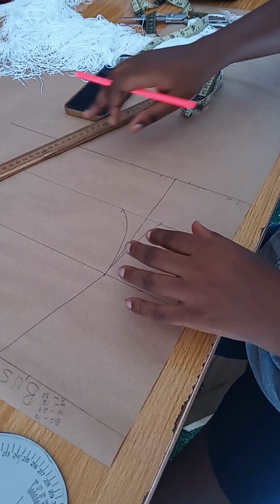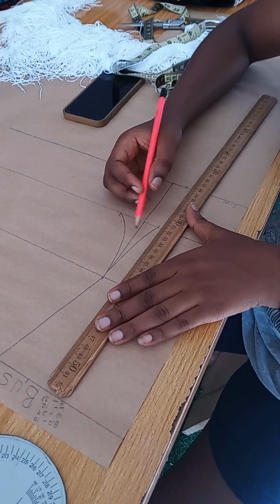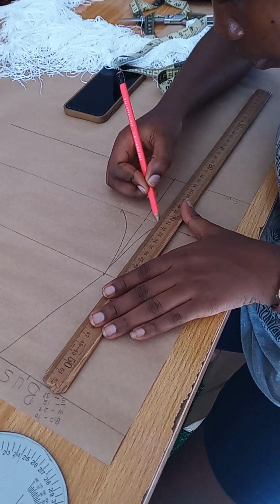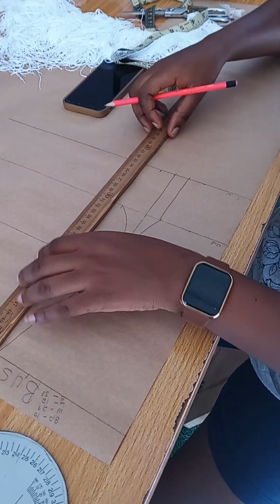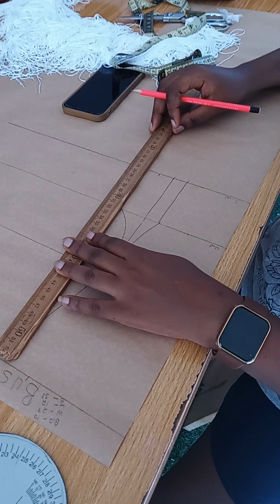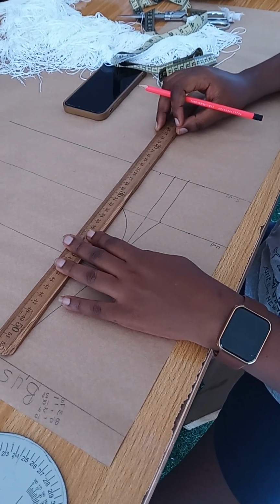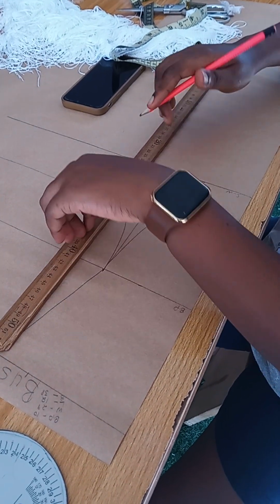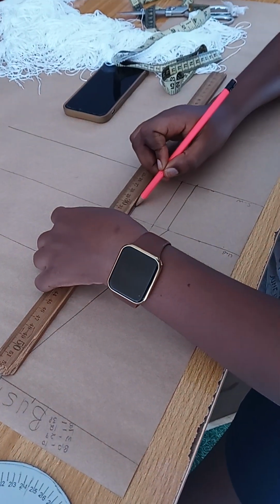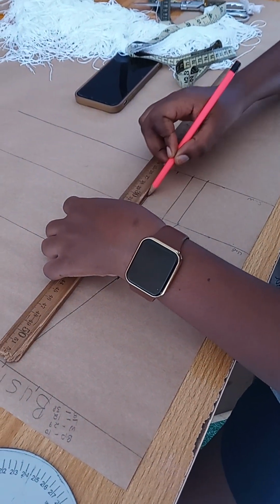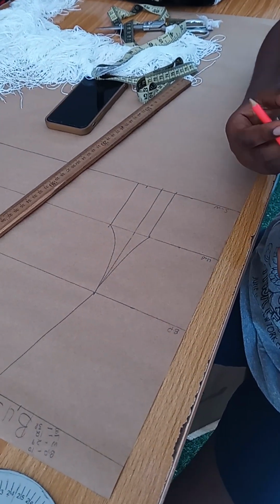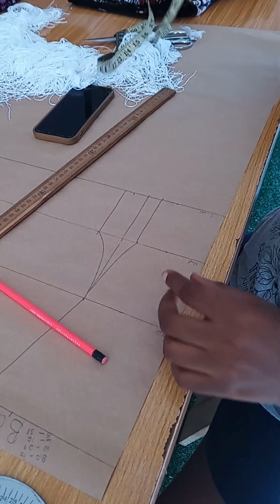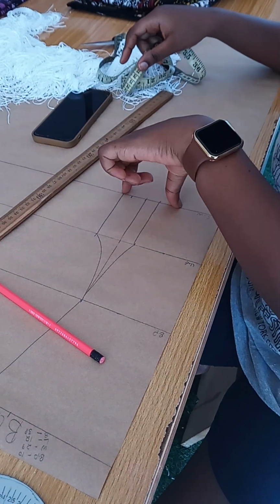Then I'll transfer the dots down. It's the same thing because I'm going to repeat this measurement for this place.